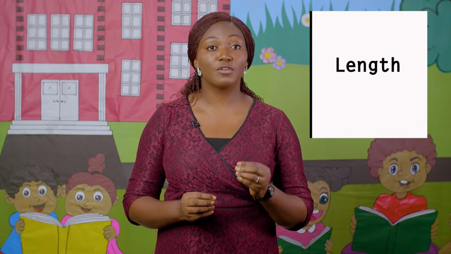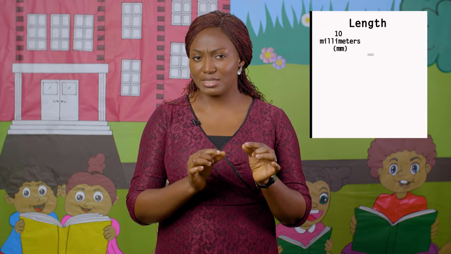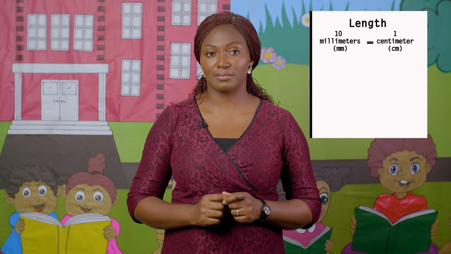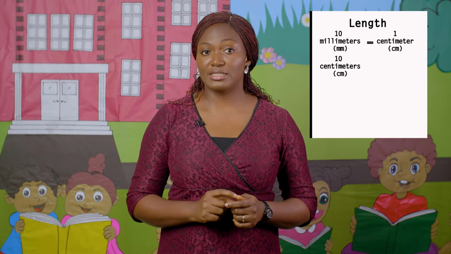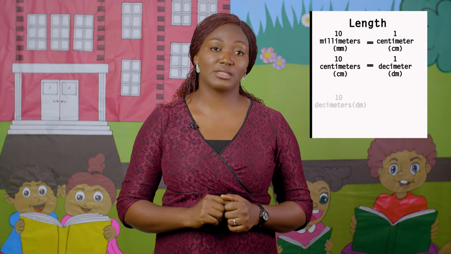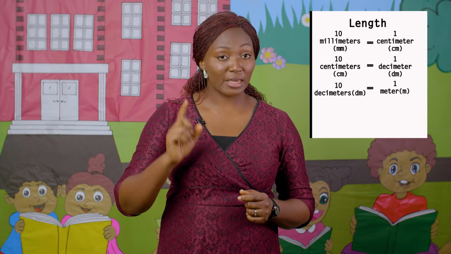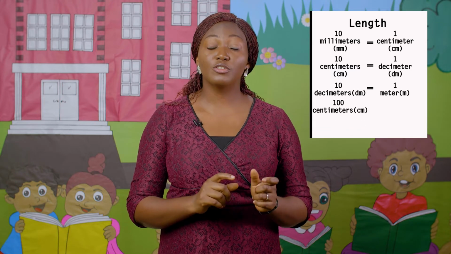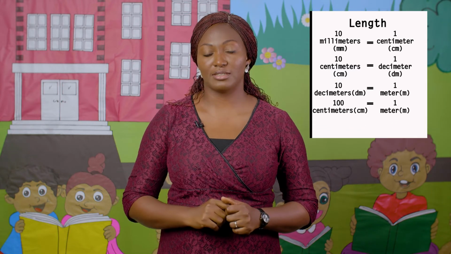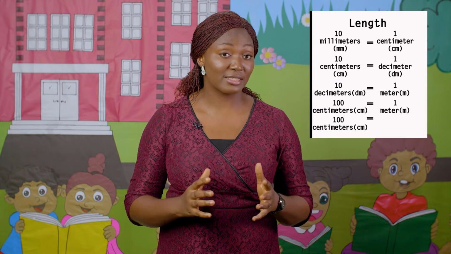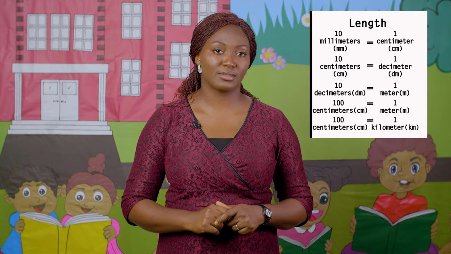Now, the metric table. The metric table tells you how much of one unit makes the other. Let's start with the metric table for length. 10 millimeters makes 1 centimeter. 10 centimeters make 1 decimeter. 10 decimeters make 1 meter. 100 centimeters make 1 meter. And 1,000 meters make 1 kilometer.